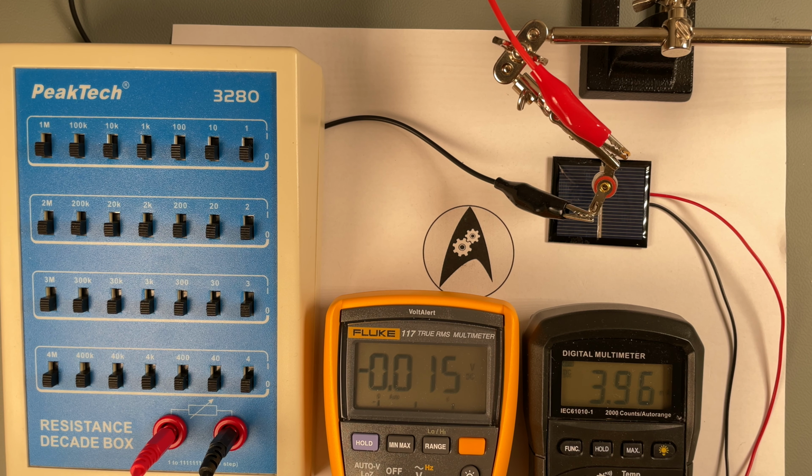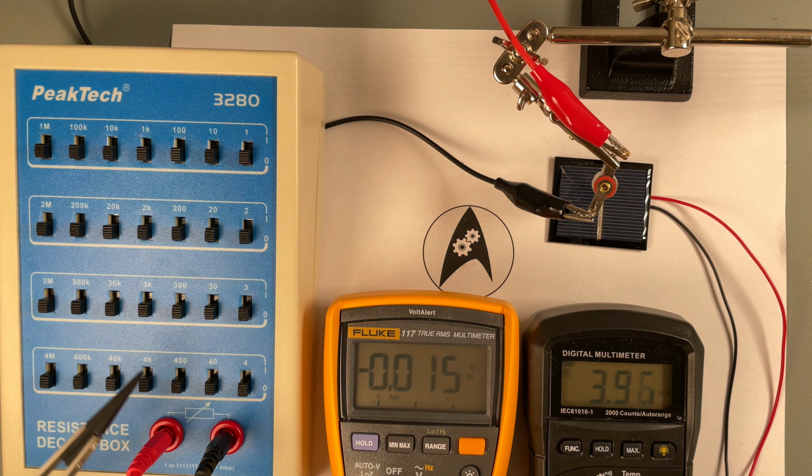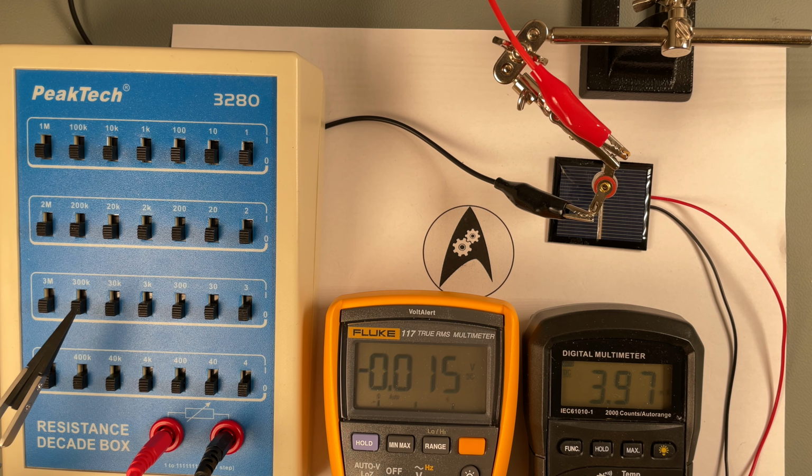On the left, you can see another multimeter which is measuring the voltage drop across the connector pins of the solar cell. Currently, there's almost no voltage drop. It's at 0.015 volts. The reason why this is the case is that we did not connect any resistance value at all to the solar cell. This is the job of this blue box here. And all the switches which you can see here allow me to adjust the resistance value of my choice in a very finely grained manner.